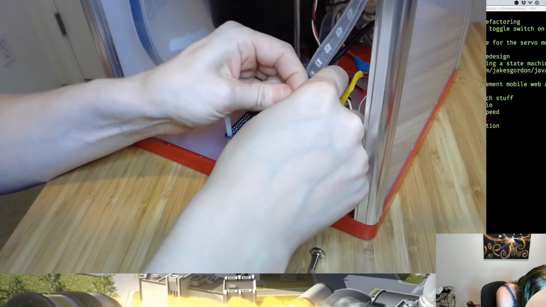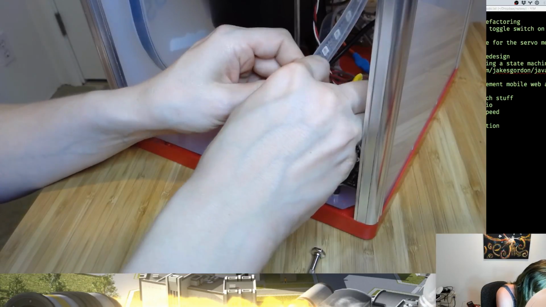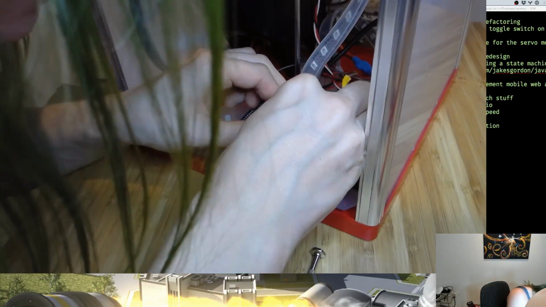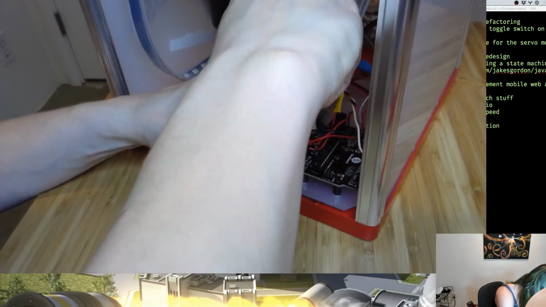Having a hell of a time getting that thing in there. Okay. Hey, it went in that time. All I had to do was curse. Mild internet language.